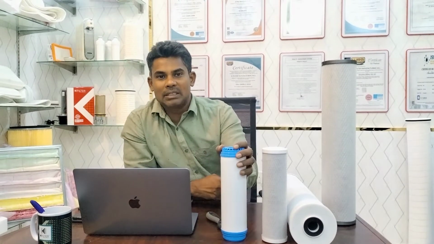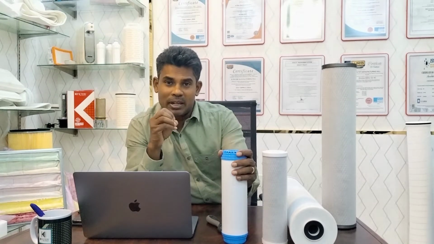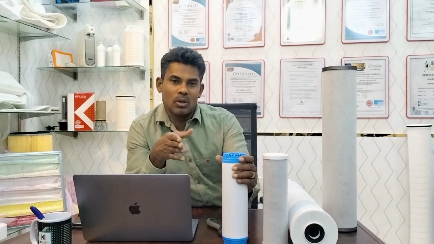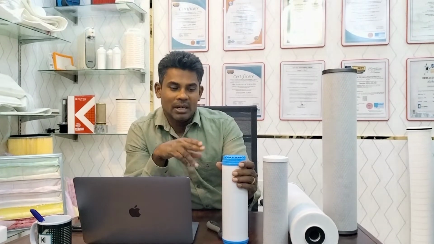It has that much capacity because the opening area, porosity and pore area are much higher than other filters made from wood, charcoal, wood-based carbon or rock-type carbon. This is purely coconut shell based activated carbon, which can absorb more and more contaminants, chemicals and particles.